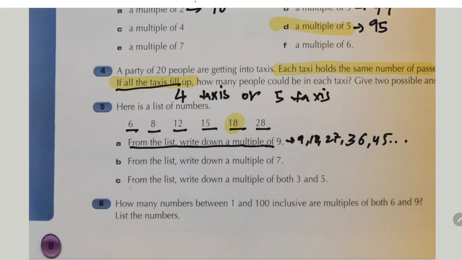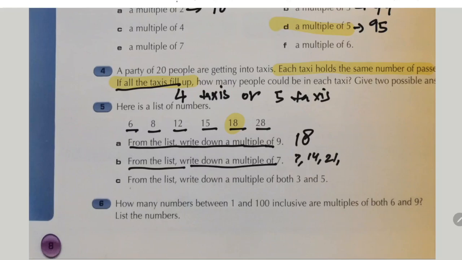So the answer for A is 18. Now from the list, write down a multiple of 7. Multiples of 7 are 7, 14, 21, 28, 35, and so on. And here I can find 28. That's it. So the answer to this one is 28.